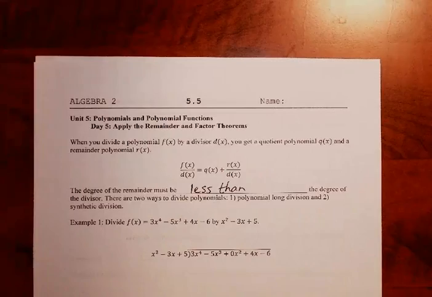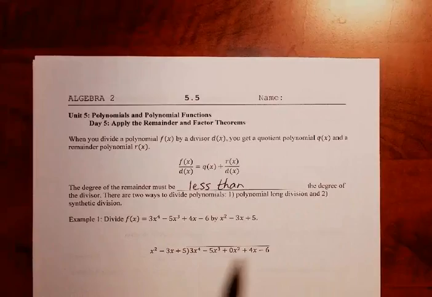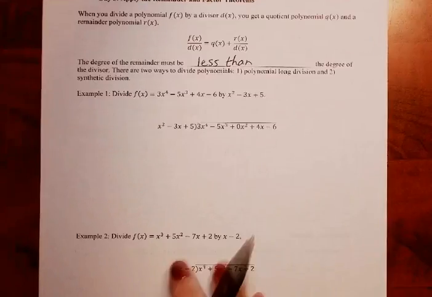So for example 1, we're going to use polynomial long division. So we have divide f of x equals 3x to the fourth minus 5x to the third plus 4x minus 6 by x squared minus 3x plus 5. And we write that just like we would write long division of numbers, with the number here and then what we're dividing by out here. So it's going to be just like when we divide numbers using long division. It's just going to be a little bit trickier.